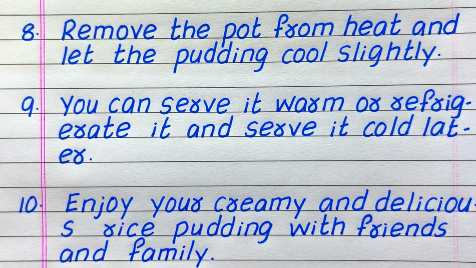Remove the pot from the heat and let the pudding cool slightly. You can serve it warm or refrigerate it and serve it cold later. Enjoy your creamy and delicious rice pudding with friends and family.